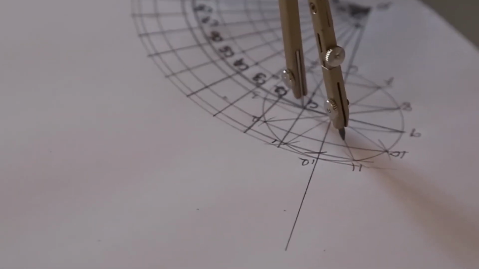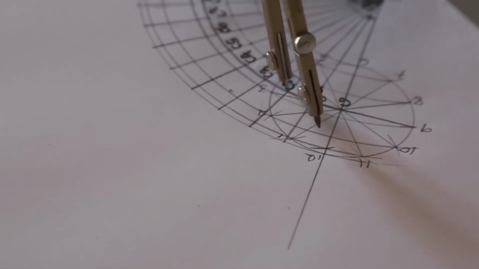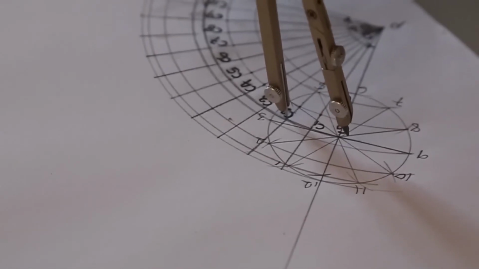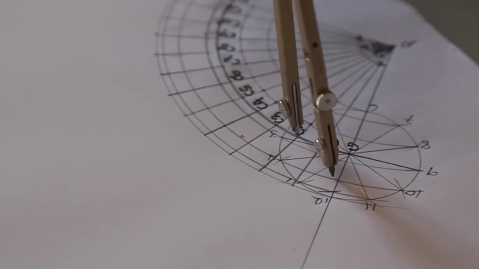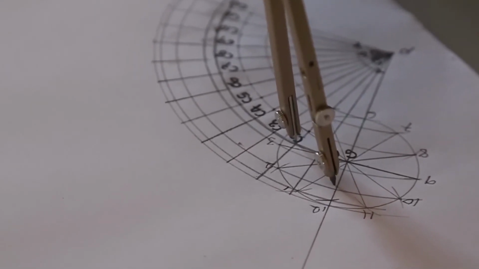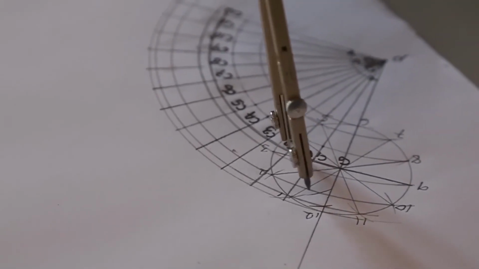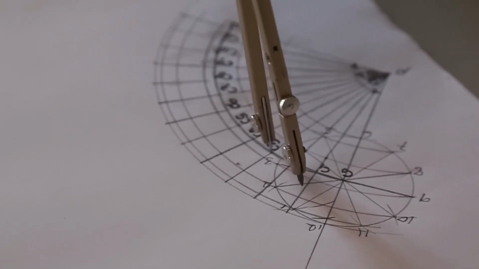With the same radius, you move to center 2. Then you locate the arc belonging to 2, and you will agree with me that 2 and 10 belong to the same arc. So you cut an arc to cut across the bigger arc 2 and 10, right? So you move to center 3.